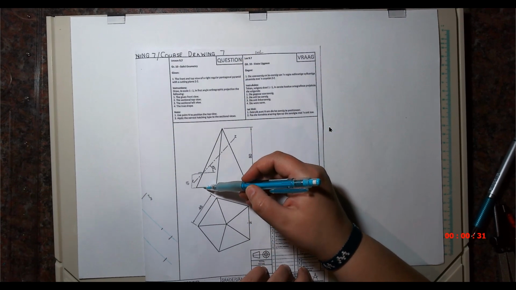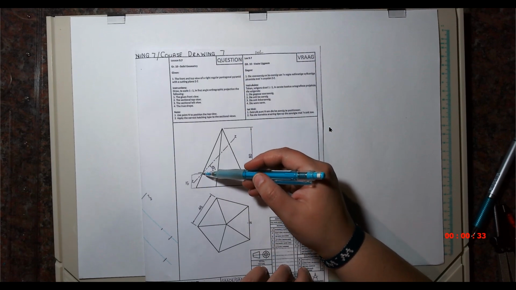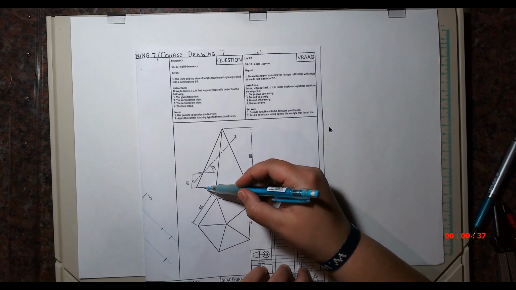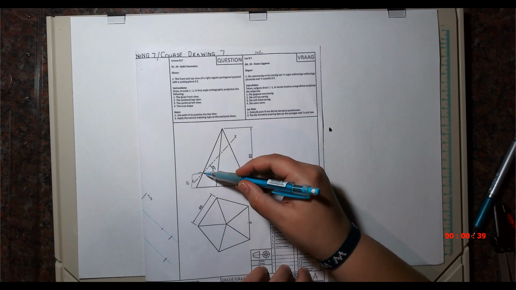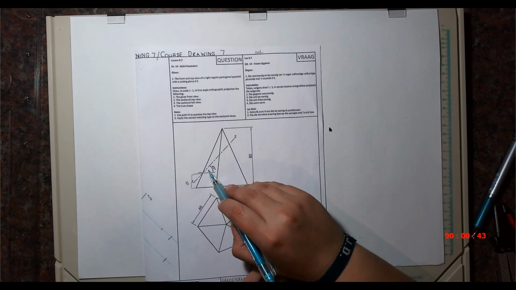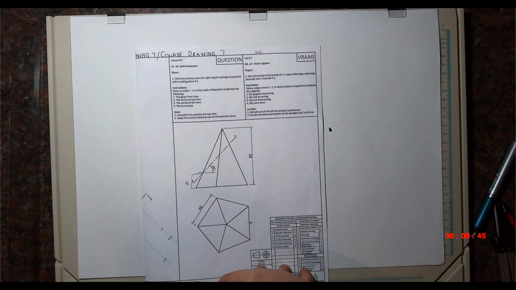But there wasn't a given distance from the bottom to where the cutting plane starts in this question. So I just made it 15 millimeters from the bottom to where it cuts this front view, and then it cuts with an angle of 45 degrees. Instructions: what should you draw?